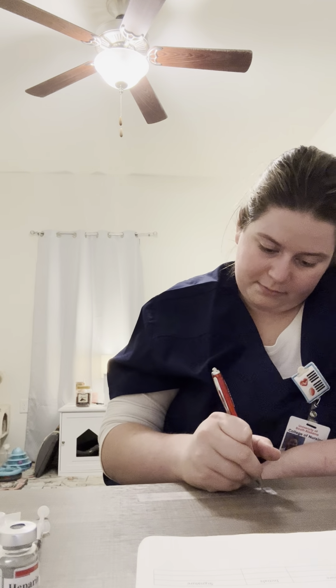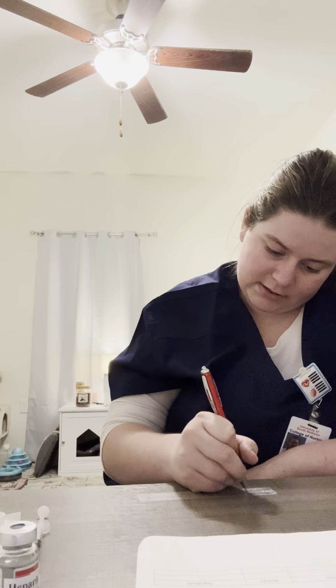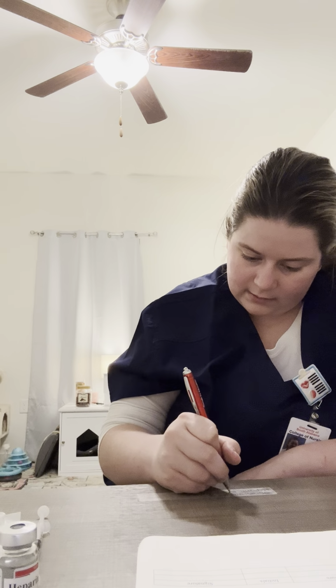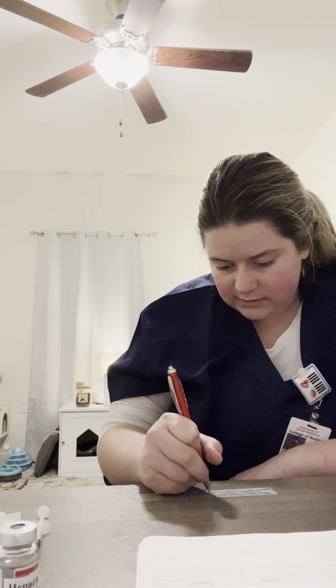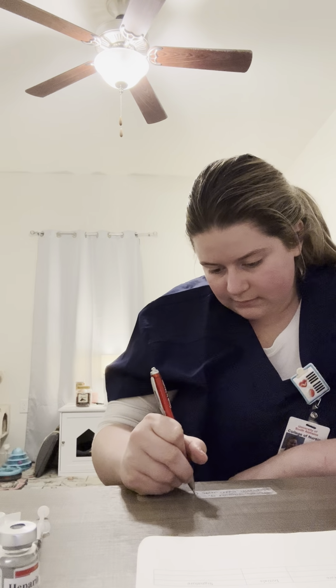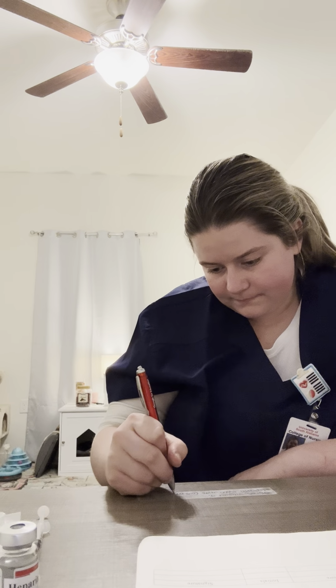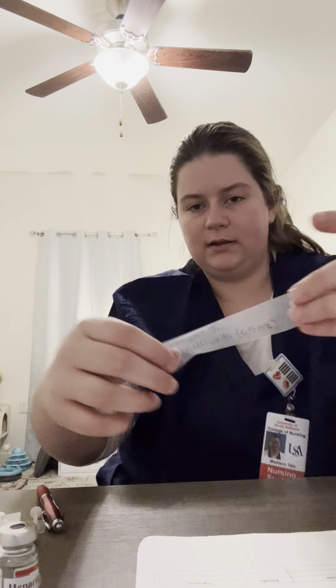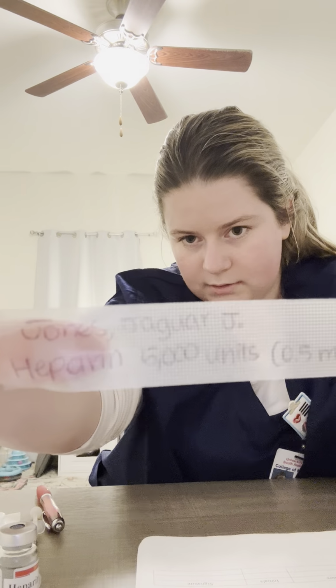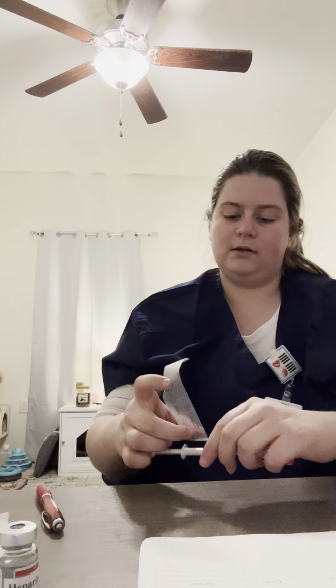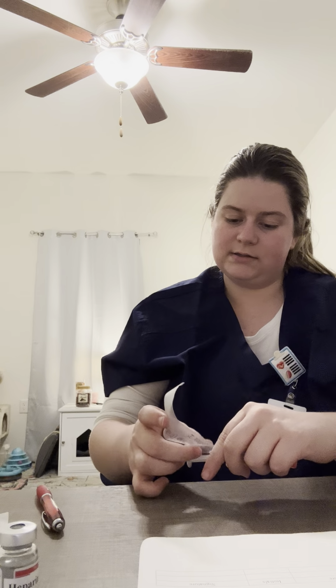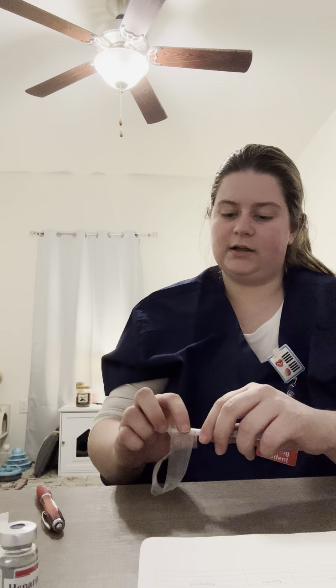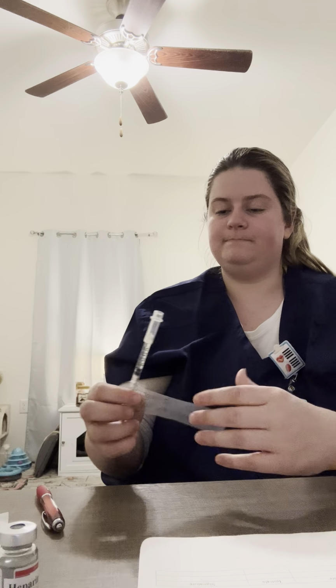We're going to put heparin, which is the drug or the medication, and then the dose. I'm going to put 5,000 units and 0.5 milliliters on there as well. All right, so now we have our label: Jones Jaguar J, heparin, 5,000 units, 0.5 milliliters. And we are going to place that on the syringe, making sure it is not on any important numbers that we will use later. All right, there's my label.